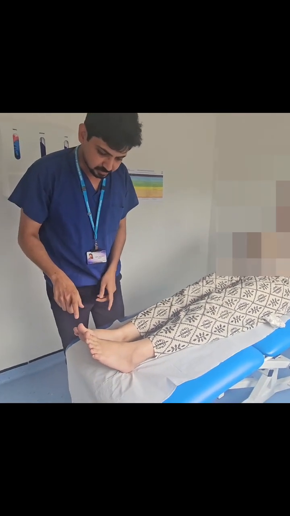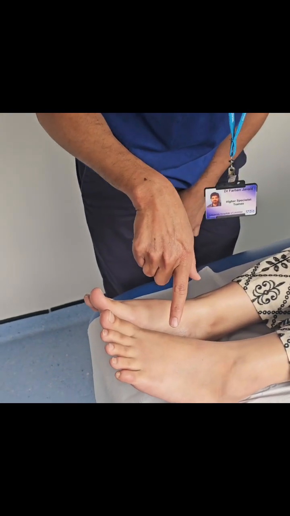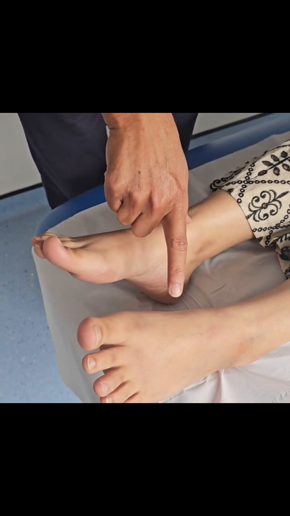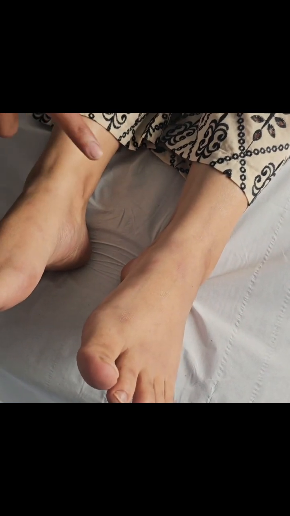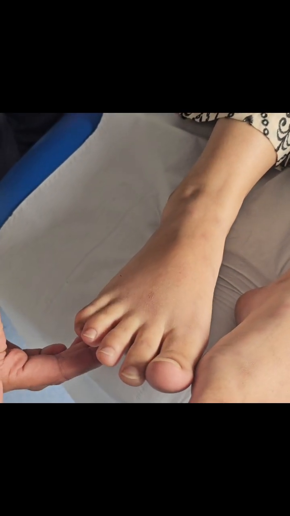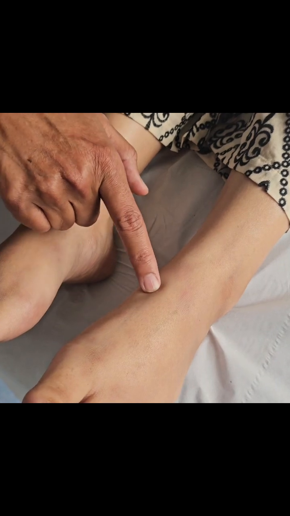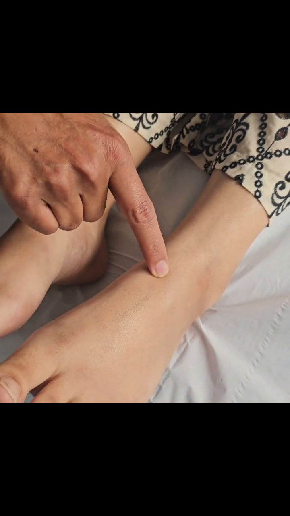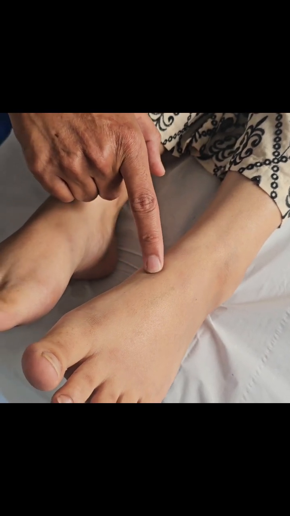I'll have a quick look at the toes. Before that, I just want to show there are some raised erythematous tender looking lesions on the dorsum of both feet, worse on the left side compared to the right side. Are they painful to touch? Yes. It's blanchable. As you can see, when I press, the erythema is disappearing. However, it is tender to touch here.